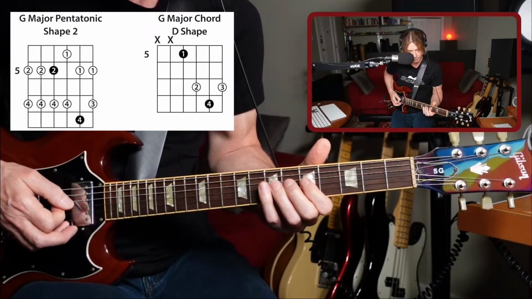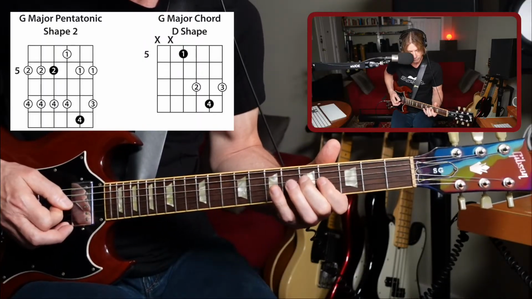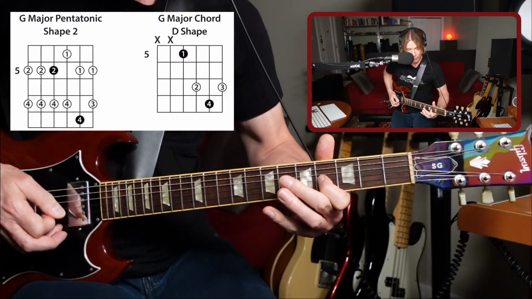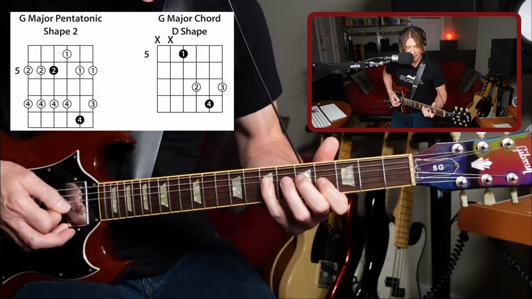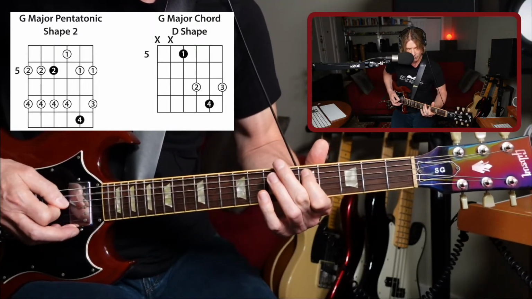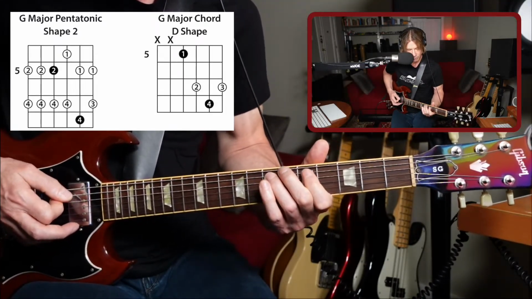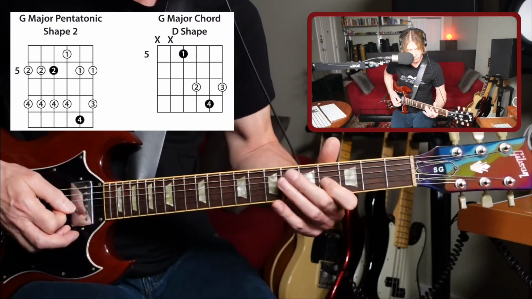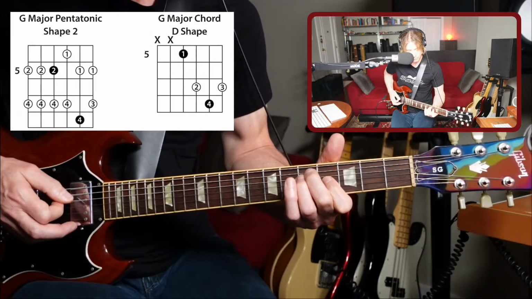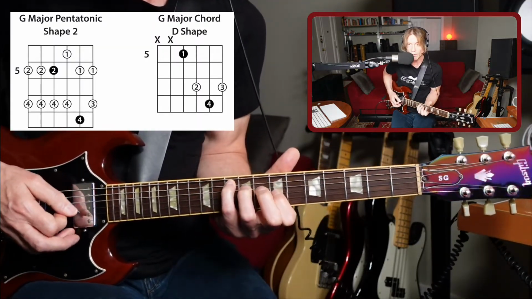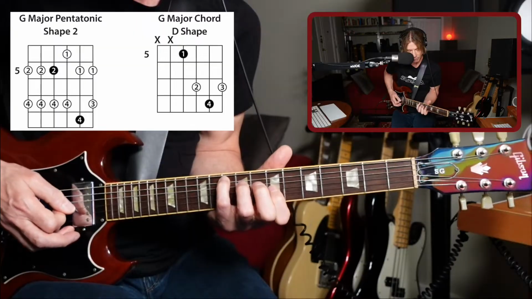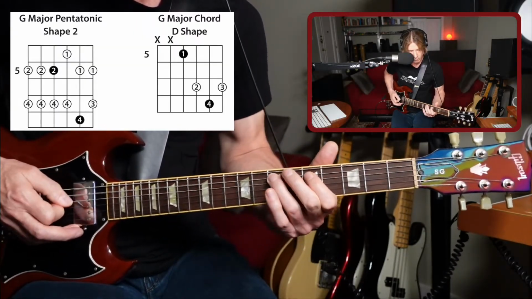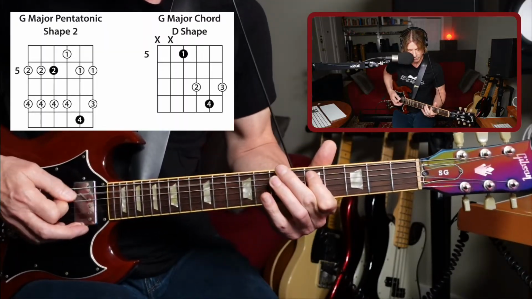Let's go down another string set. Get the third, the root. No, third, second, root, 6, 5. Oh, I have this. I'm moving up here to this triad. Oops, right there.